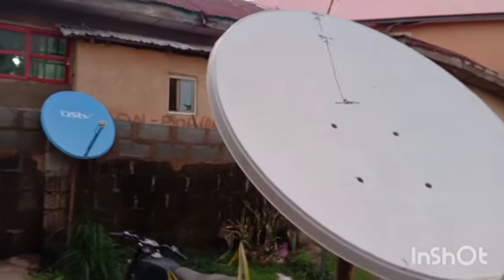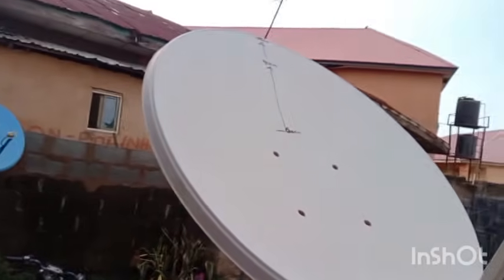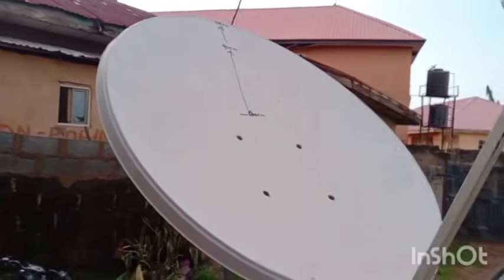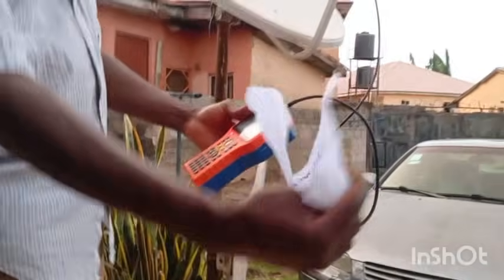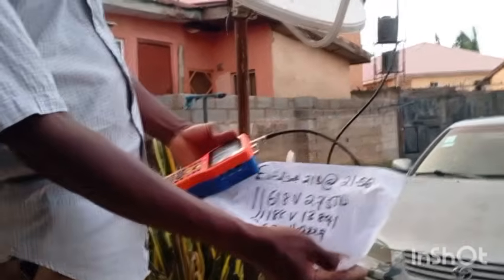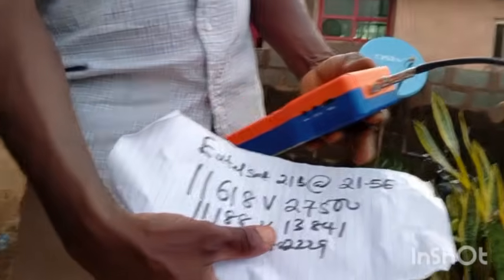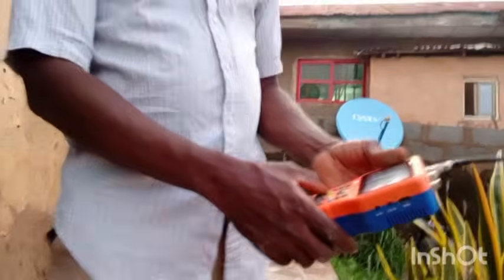So just hold on, we continue. Let me get my tracker, then I'll test run it and see how it works. So hold, my cameraman, hold it. So let's see. A quick one. This is the frequency I used. This is the first one, 11,618, vertical 27,500. So let me see if I can get it.